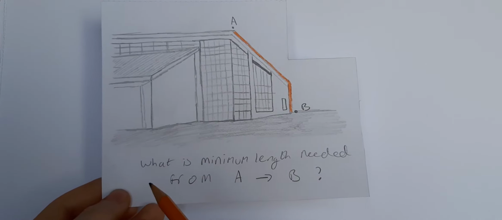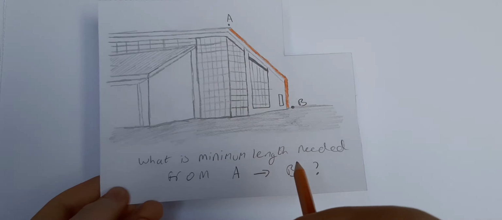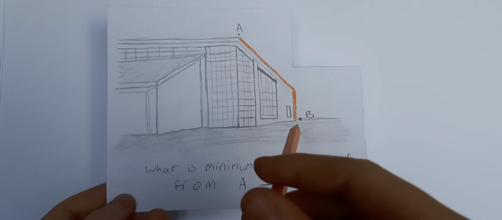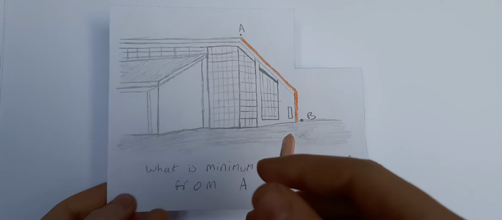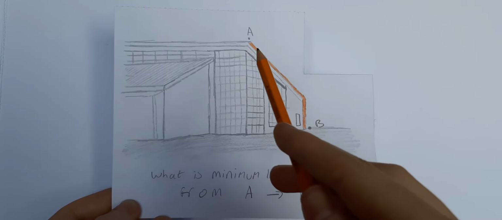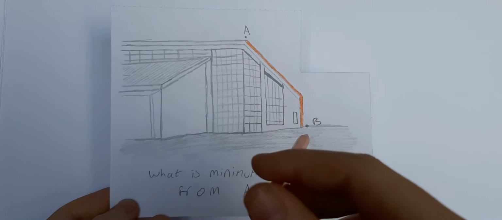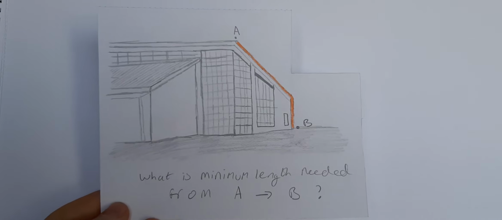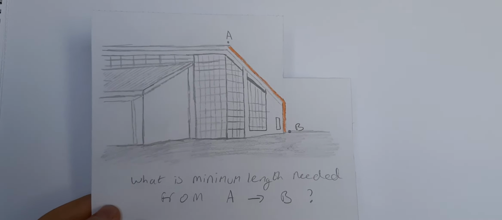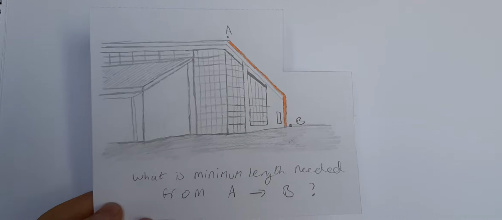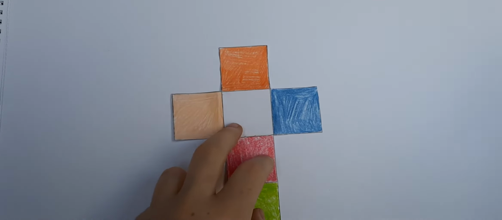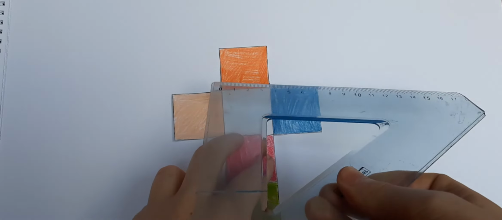What is the minimum length needed from A to B? Here in orange, you can see the top is A and the bottom is B. This is a little pipe work. There's obviously rain coming down. It goes to the top A and it falls down to B onto the little pavement. Now, you want to find out what the minimum length is. So how do you do this? Like the die, you want to find the exact measurements. With the ruler, we know when it's flat, it's 4 by 4.